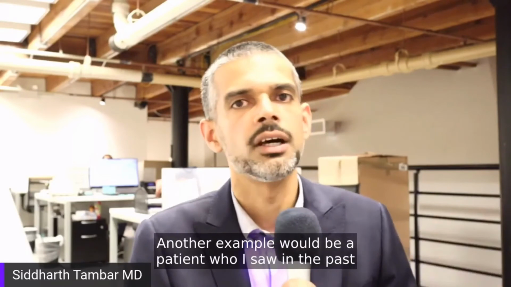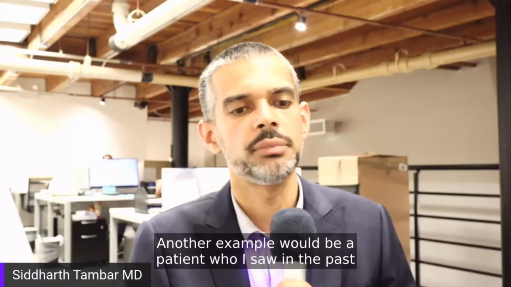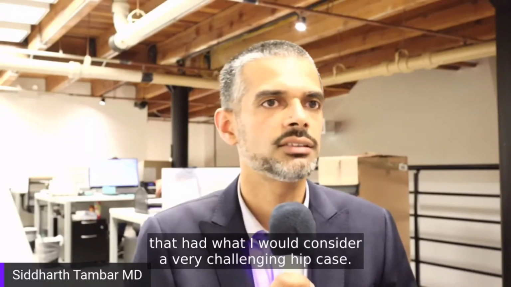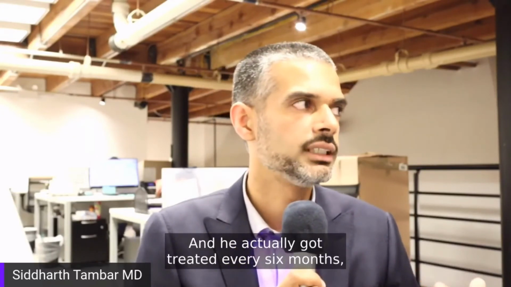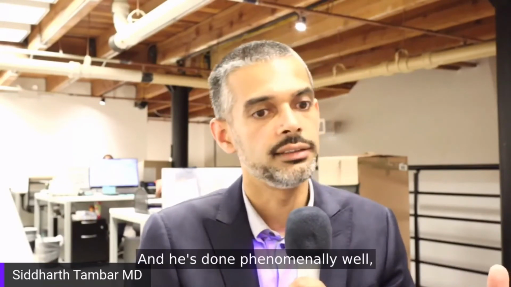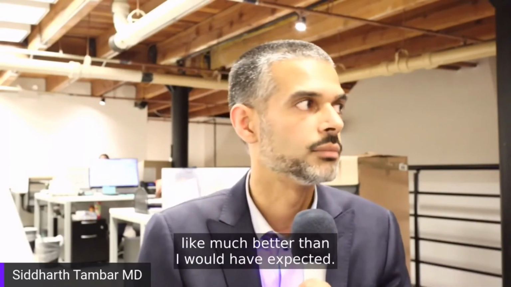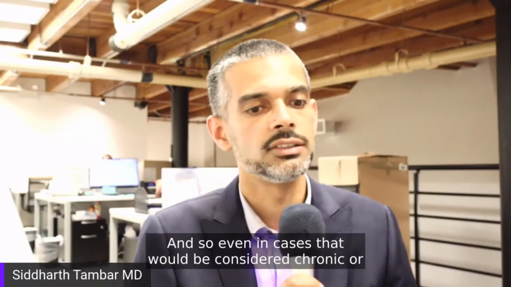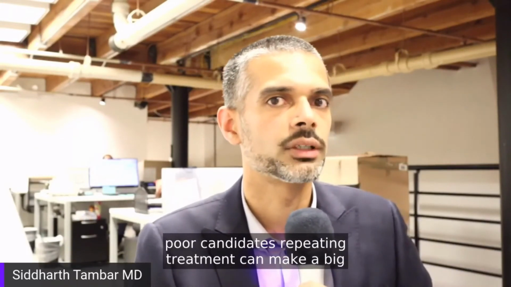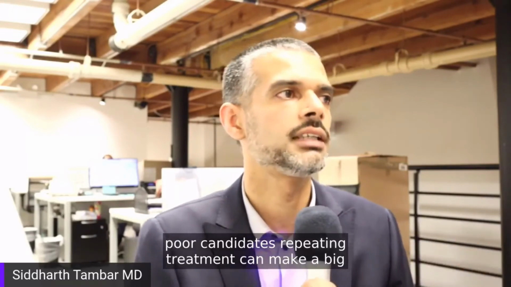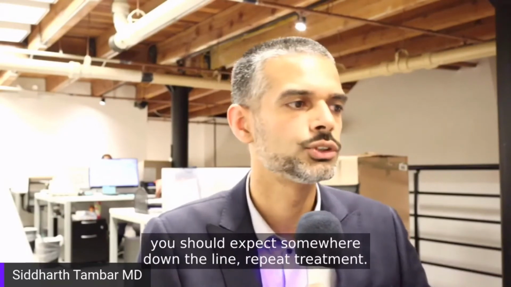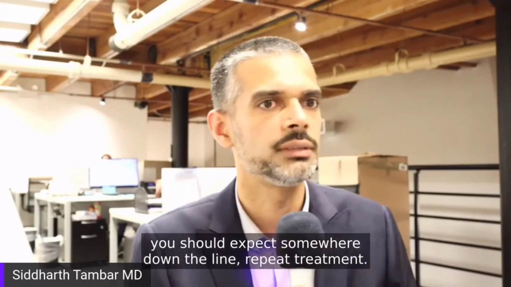So she's had a persistent, longer lasting result because she's had repeat exposure to cells. Another example would be a patient I saw in the past who had what I would consider a very challenging hip case. He actually got treated every 6 months, 3 times, with his own bone marrow stem cells. And he's done phenomenally well, much better than I would have expected. So even in cases that would be considered chronic or poor candidates, repeating treatment can make a big difference long-term as well. So absolutely, for chronic issues, you should expect somewhere down the line, repeat treatment.